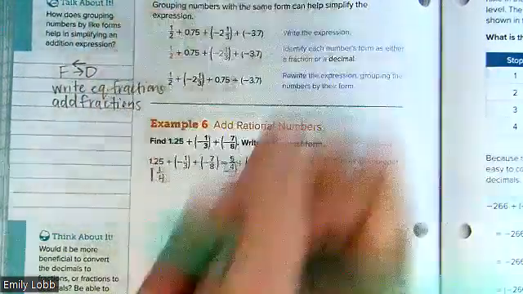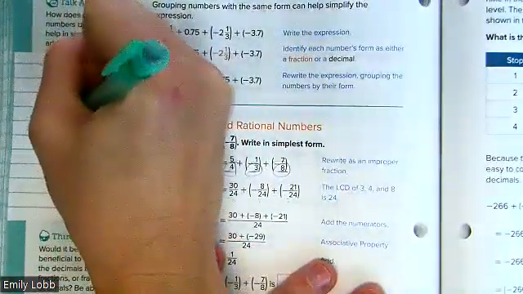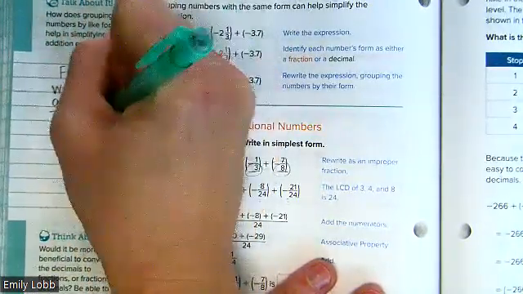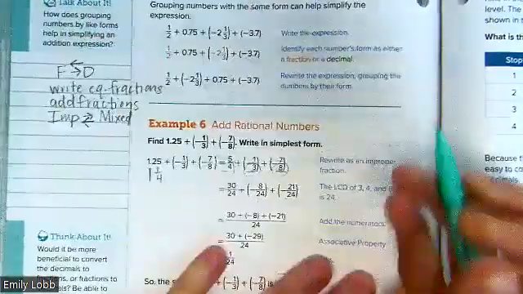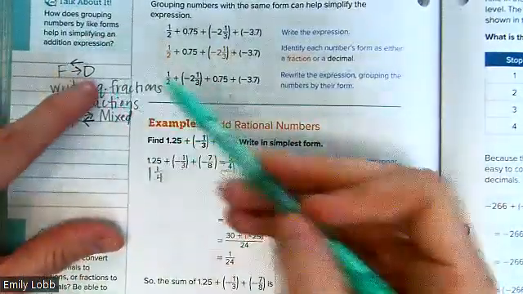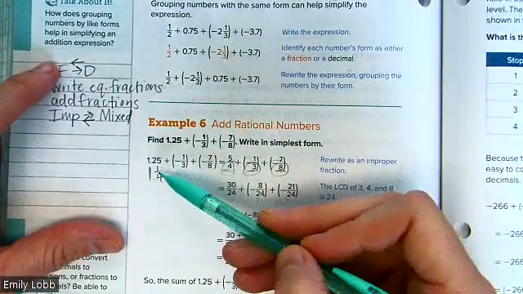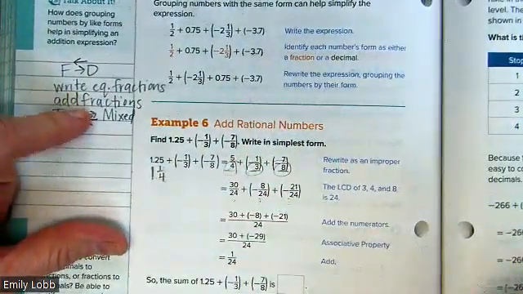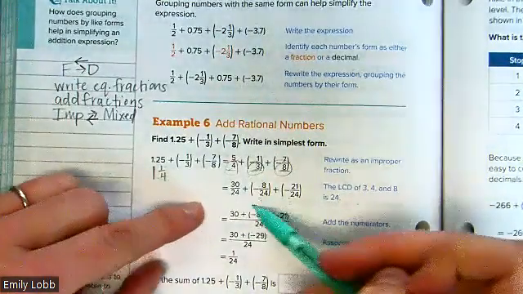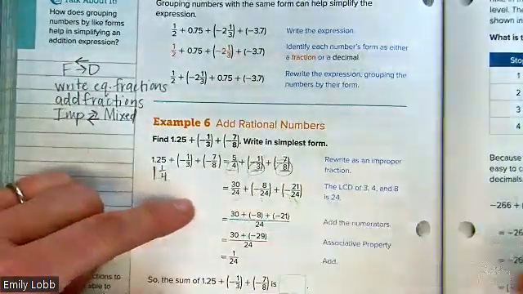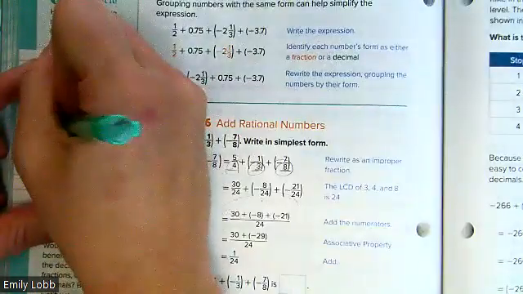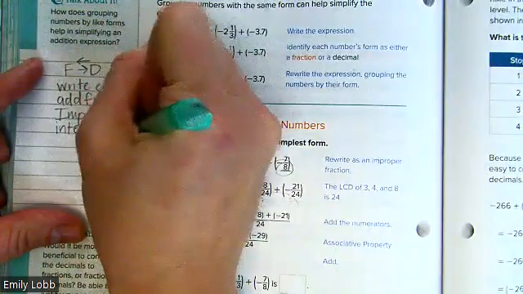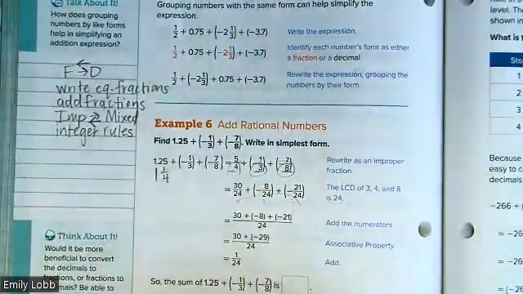And we also need to know how to go from improper to mixed number and back again. Because after we went from decimal to fraction here, we had to go to improper fraction. Yikes. So then they added what was on top using your integer rules. So we also have to remember our integer rules, adding and subtracting positive and negative numbers.